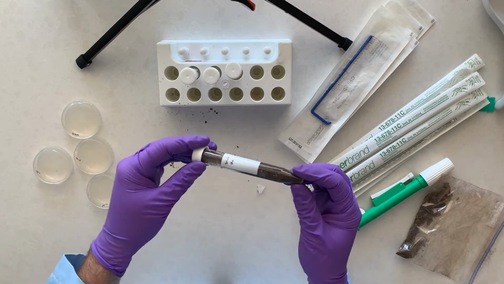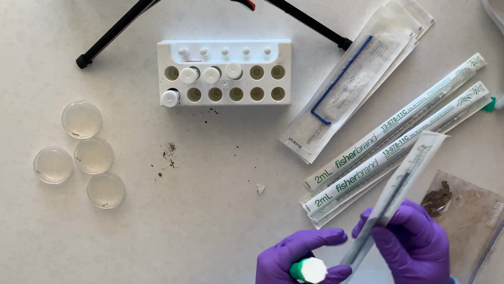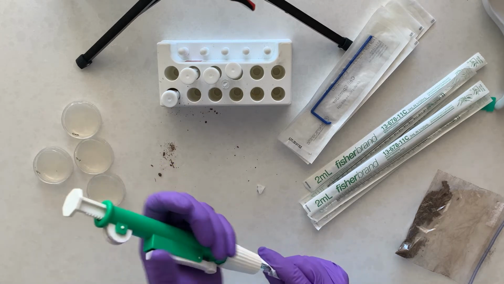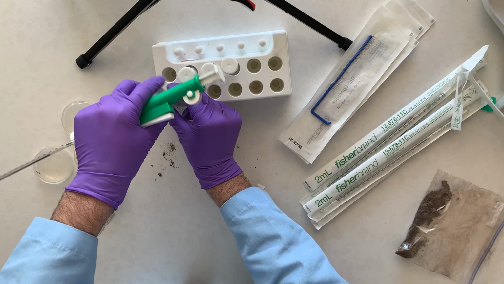Okay, so that's about as mixed as it's going to be. Now what we're going to do is transfer 1 milliliter from our stock to the next tube in the series.